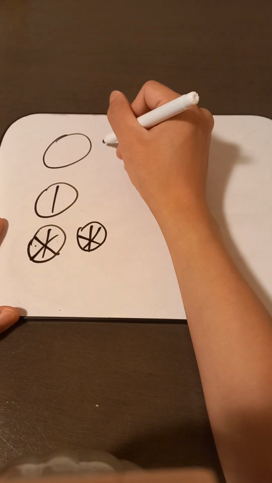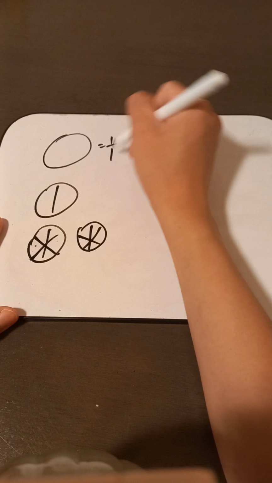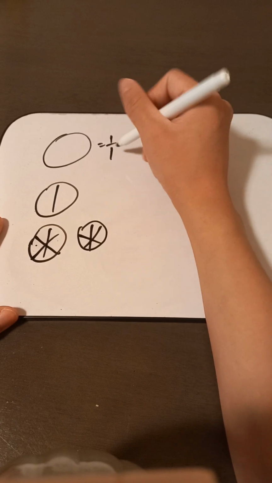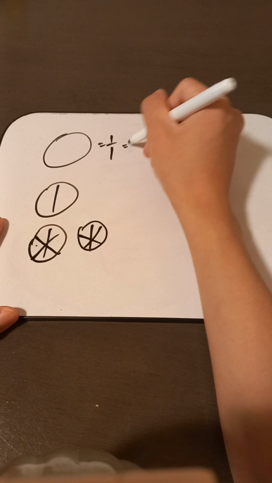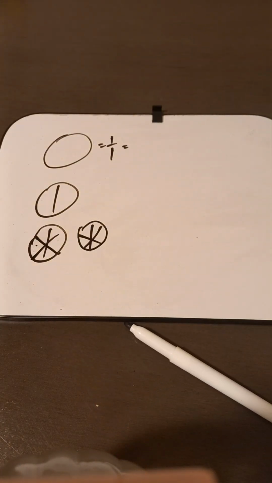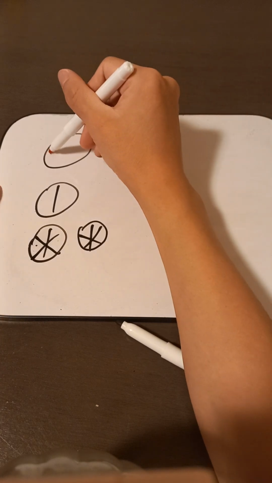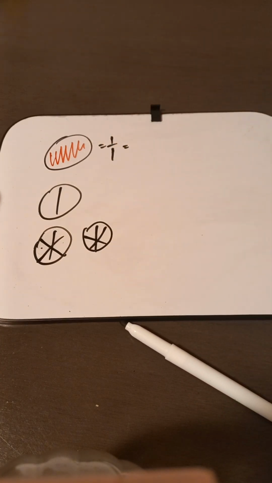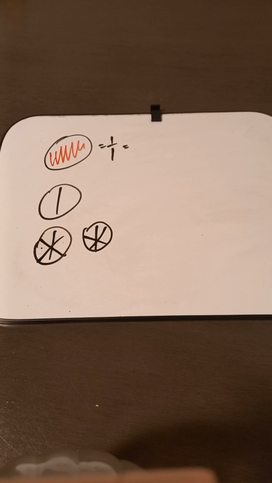So what fraction would this be above? This would obviously be 1 over 1. The total number of equal parts, which is the denominator, would be 1. And then we have our total selected here. Pretend this is all shaded in. That would be 1 as well. So 1 over 1 is 1.